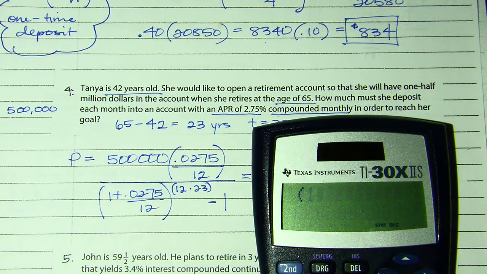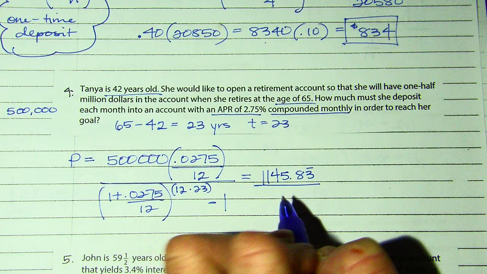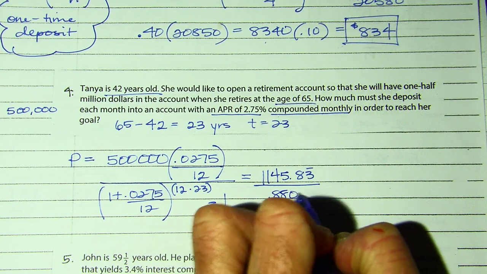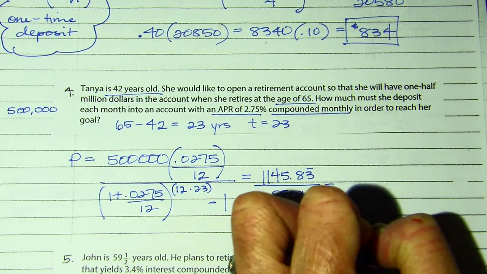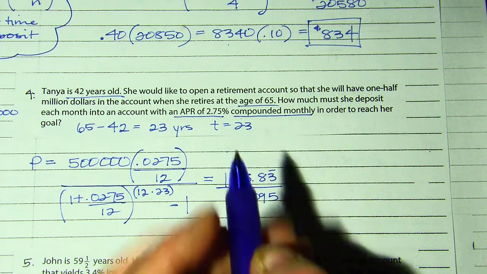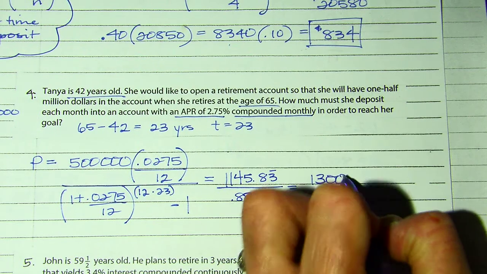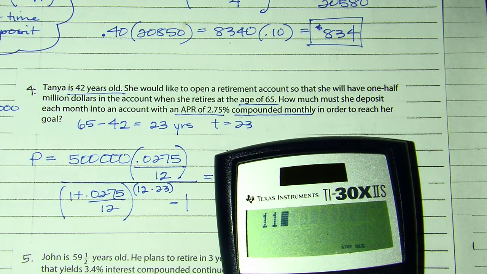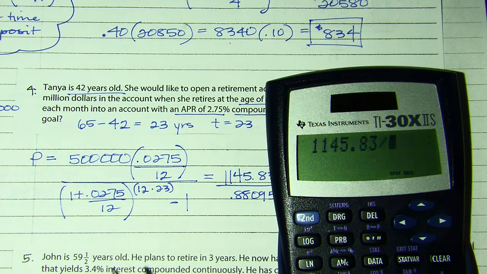So parentheses 1 plus our rate divided by 12 to the, and in parentheses I'm going to put 12 times 23, parentheses, and then out here minus 1. And I get 0.88095. So if I divide those two, I get $1,300. Wait, let me make sure. 1145.83 divided by 0.88095.